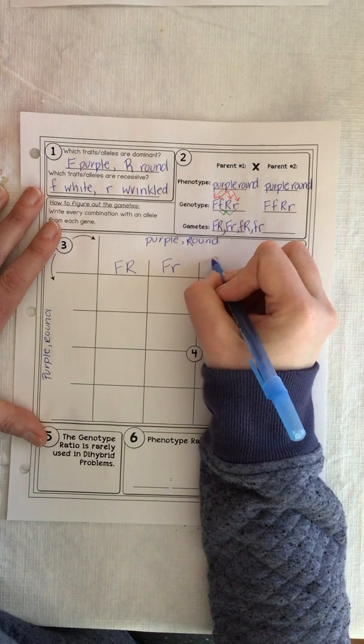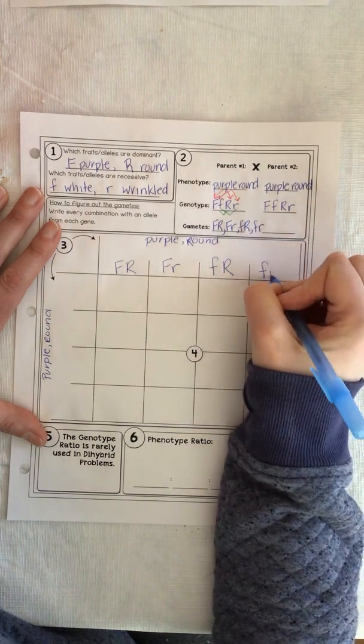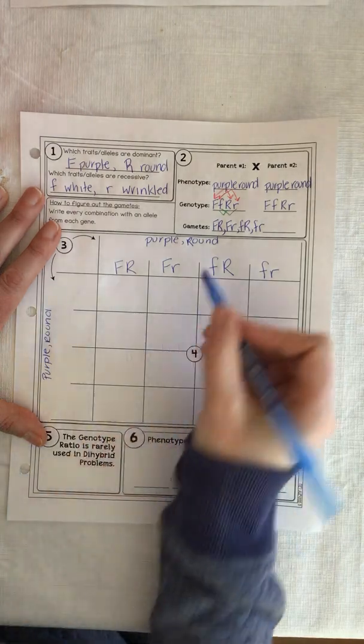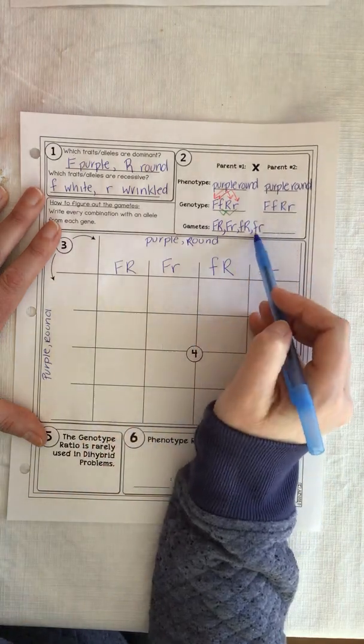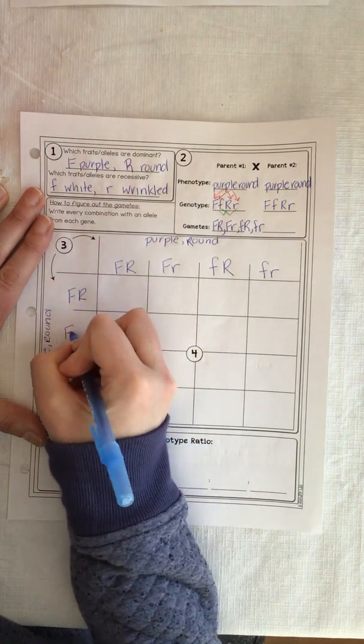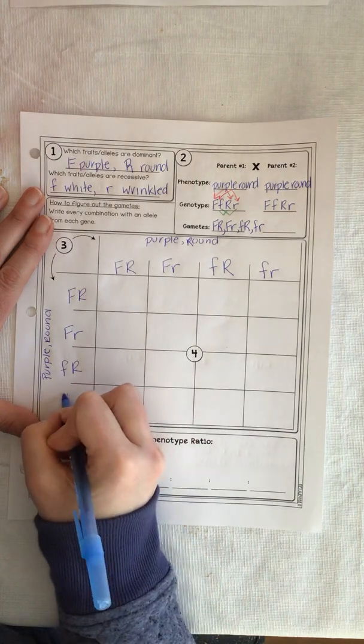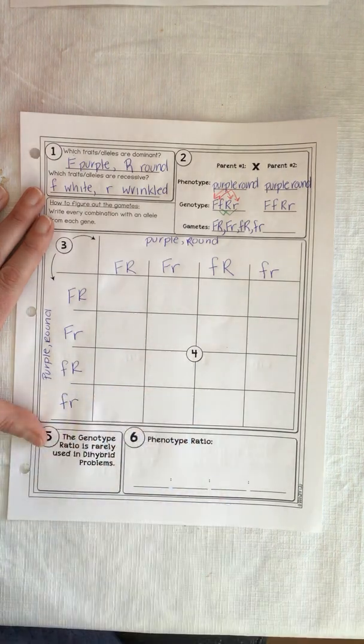I'm following the exact same convention here. Lowercase f, capital R, lowercase f, lowercase r. And then the gametes would have been exactly the same for this one. Capital F, capital R, capital F, lowercase r, lowercase f, capital R, lowercase f, lowercase r.